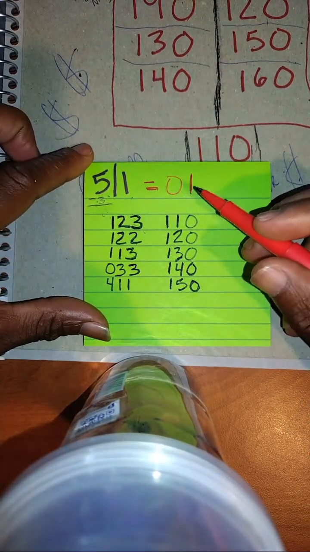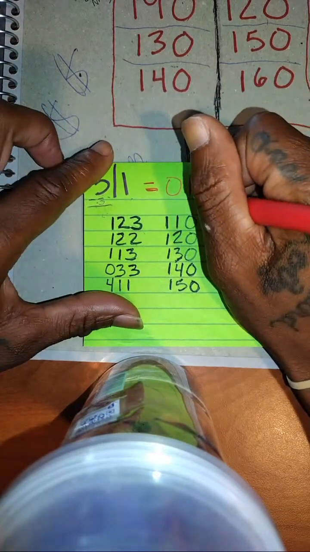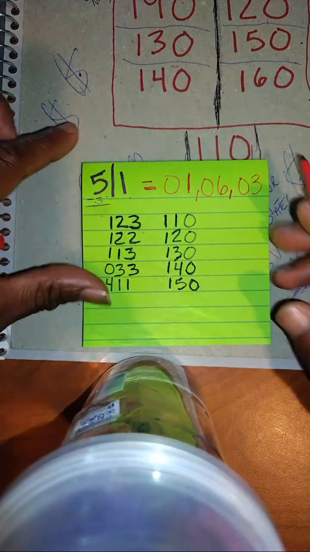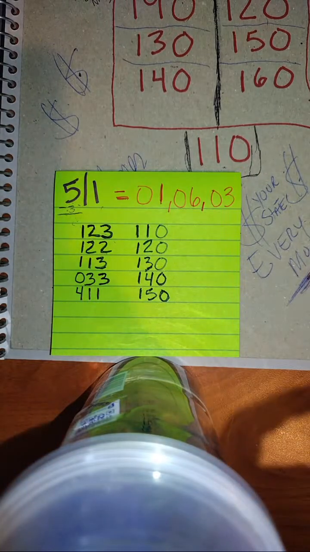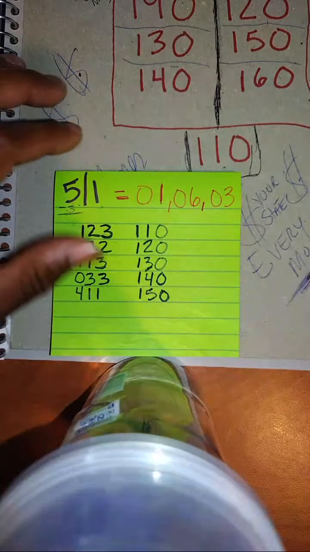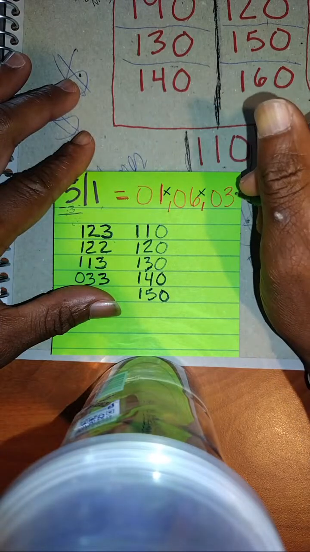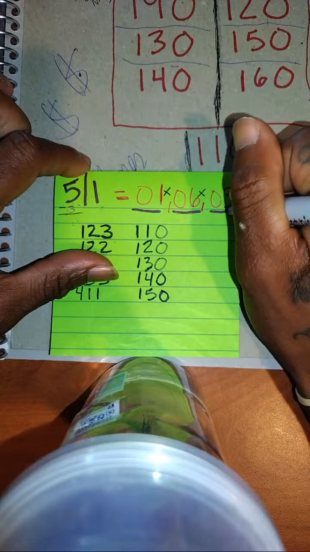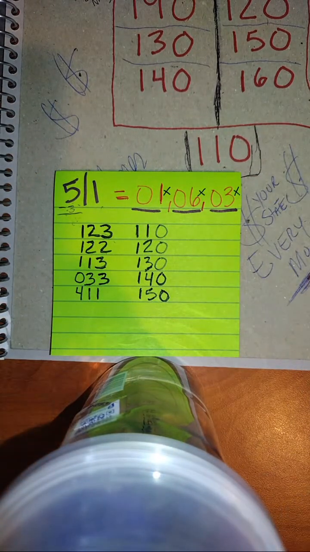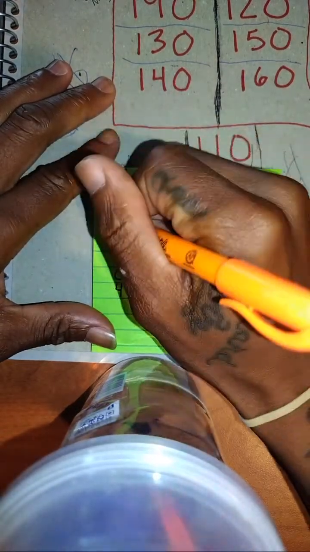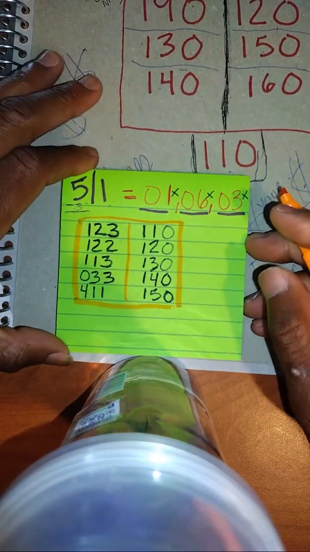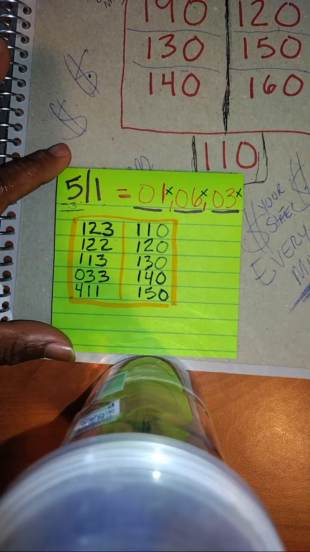This can be your top pair for the day, 0, 1. 01 is 06. 06 is 03. Same for the Pick 4.